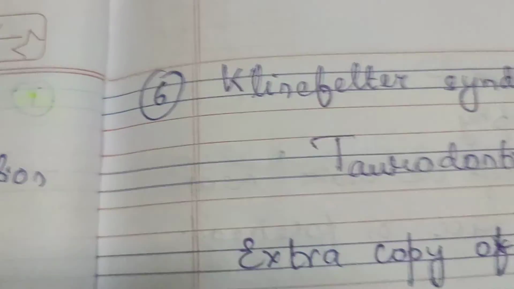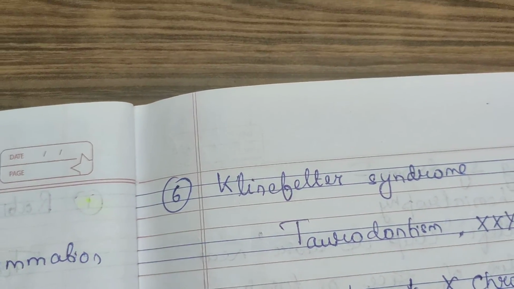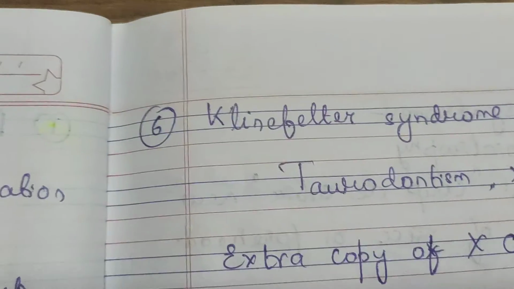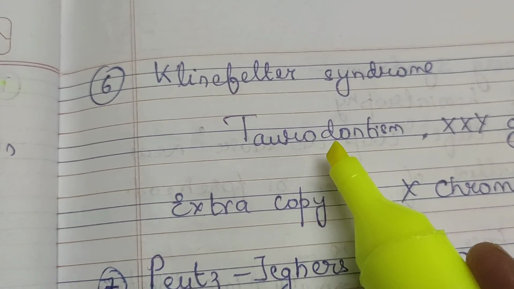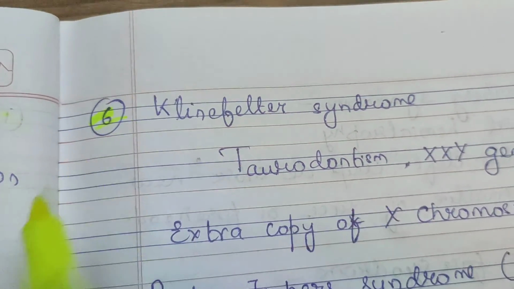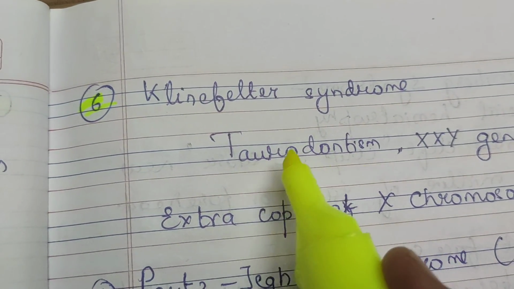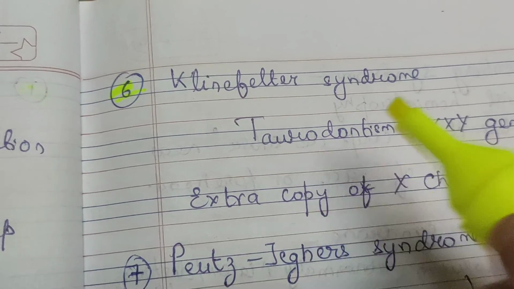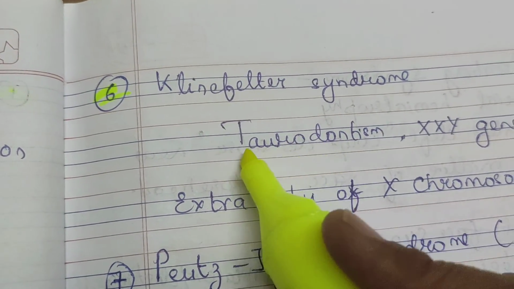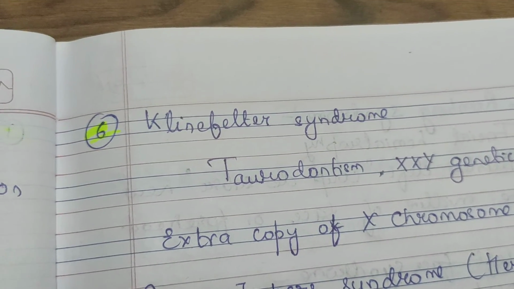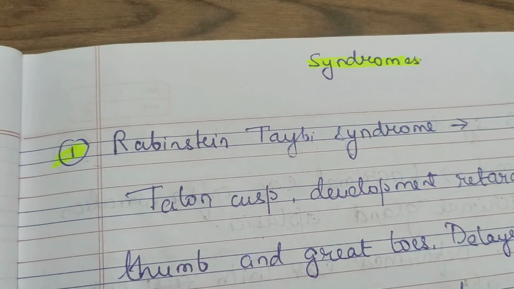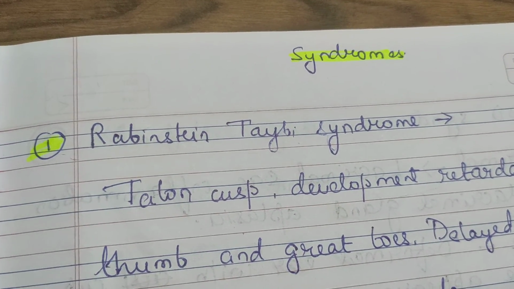Now the next is Klinefelter syndrome. This is again associated with taurodontism. We mostly get confused between talon cusp and taurodontism associated syndromes. They can ask: taurodontism associated syndrome is Klinefelter syndrome or Rubinstein-Taybi syndrome.